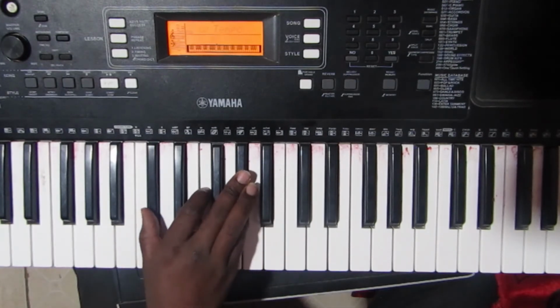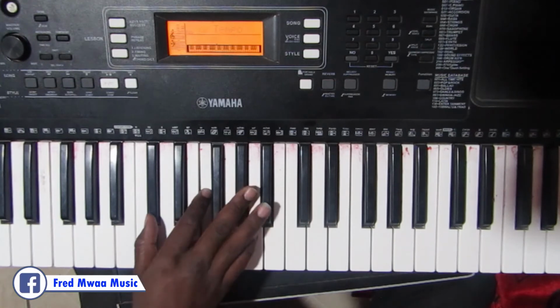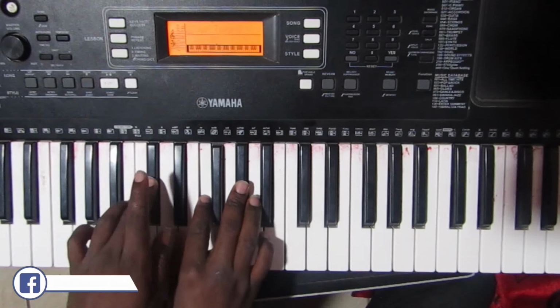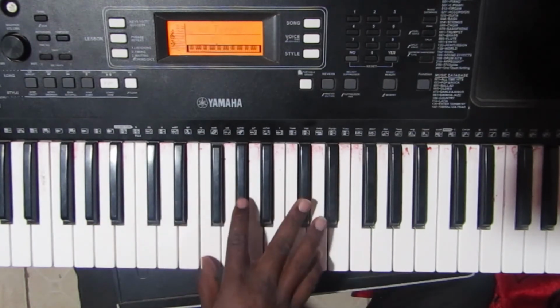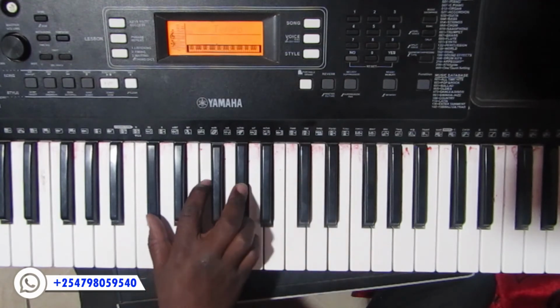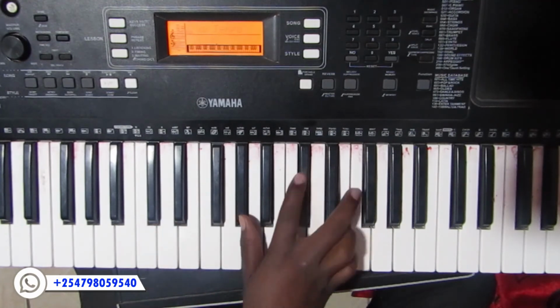We have C sharp. We have first inversion of C sharp. You take this note to the last here. So you hold it like that. First inversion, second inversion. C sharp, first inversion, second inversion.